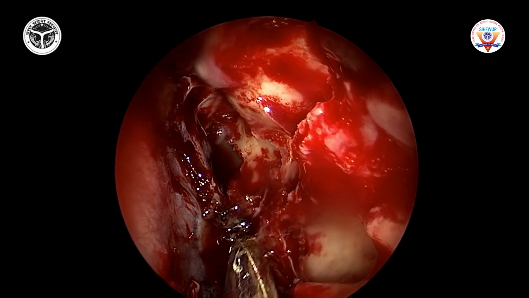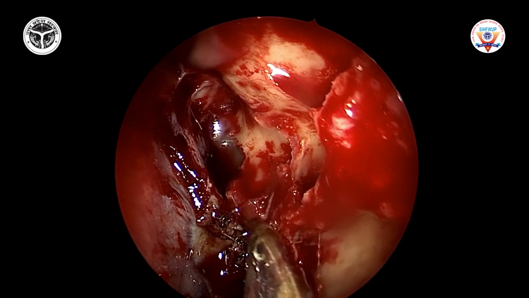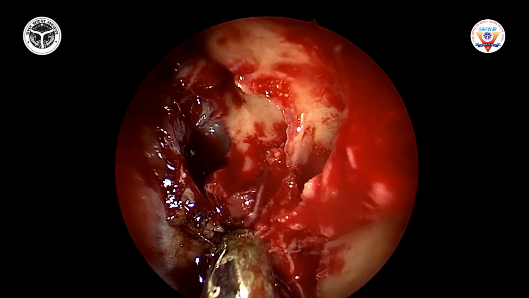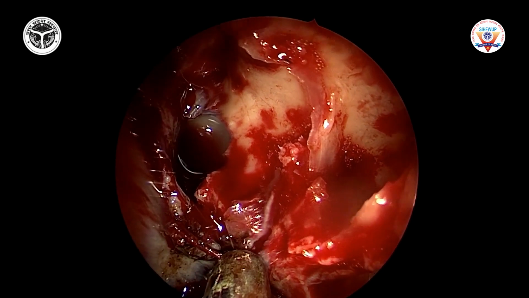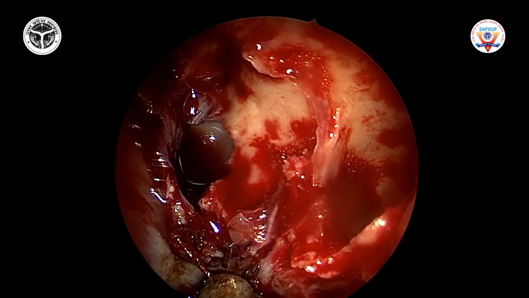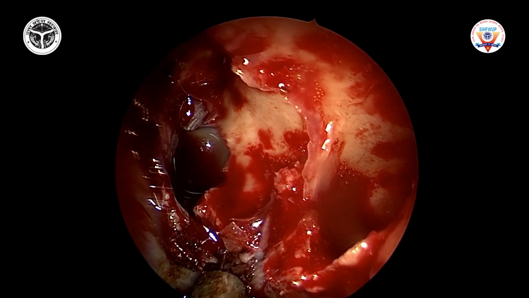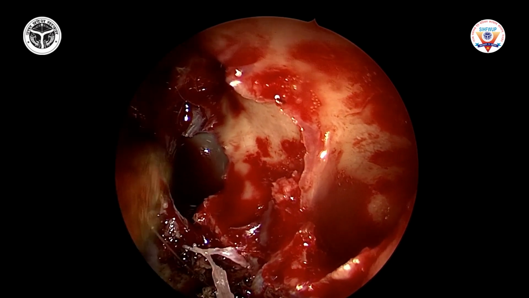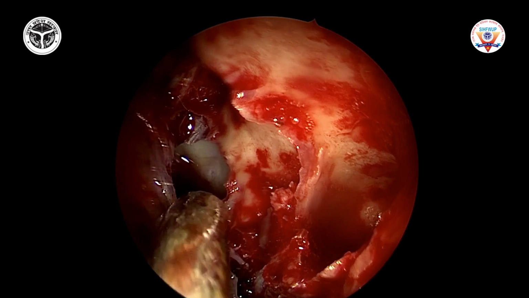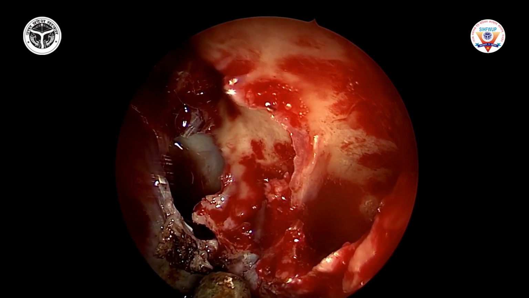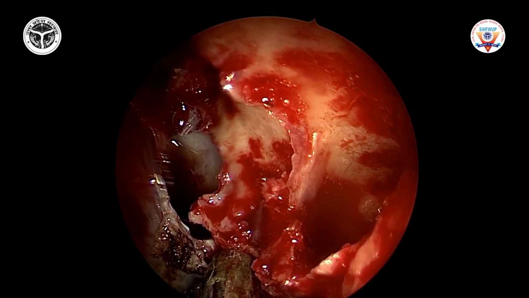This is the sella and this is the clival part. This is again the meningoencephalocele and the lateral recess. This is the lateral recess, this is the partial septa, and this is the clival area, this is the sella.